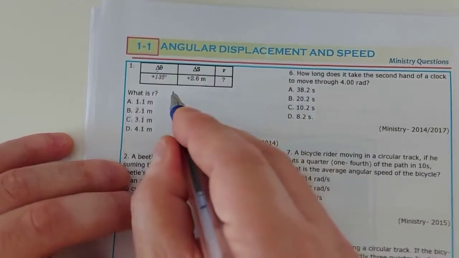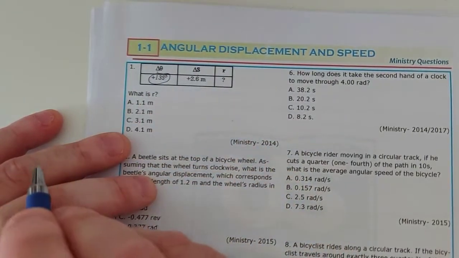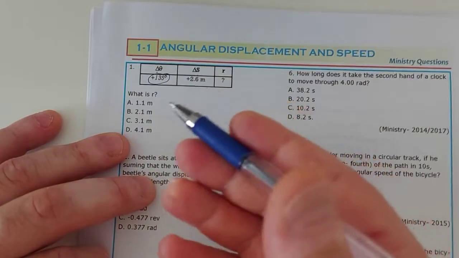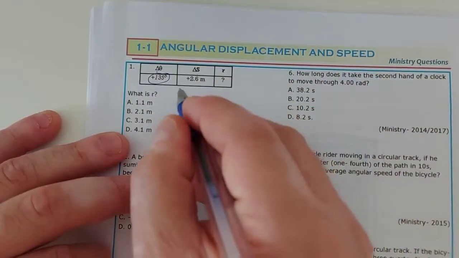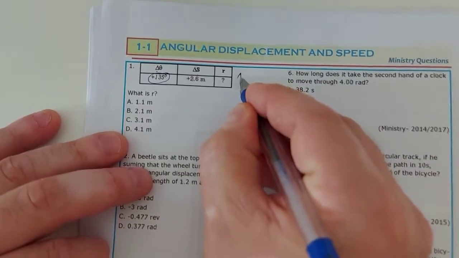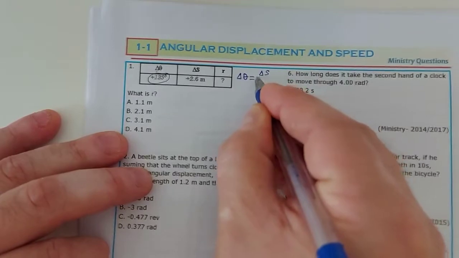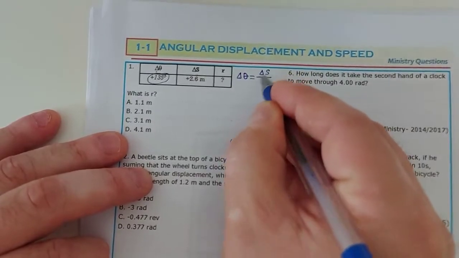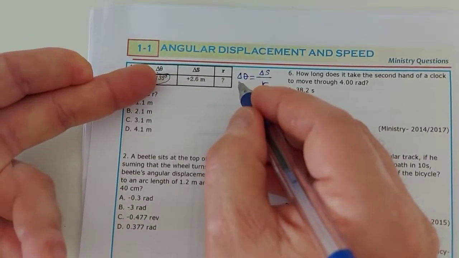However, to use that, we should first convert this 135 degrees to radian, because in this equation we never use degree. Which equation? Let's write it. Delta theta is equal to delta s over r. When we divide this length by that, we get an answer in radian. That's why this angle must be converted to radian.